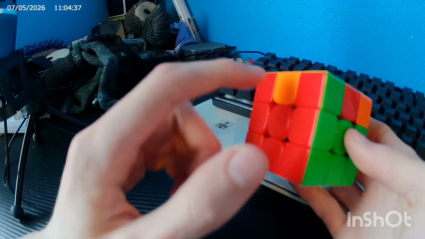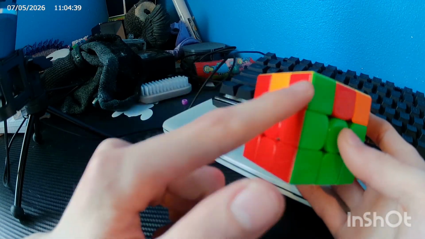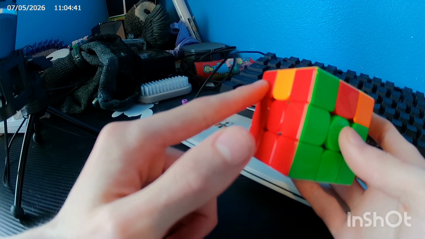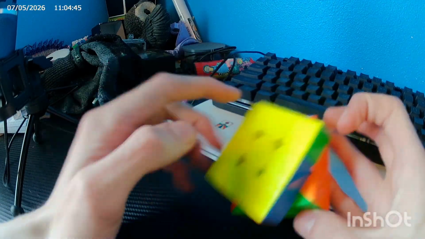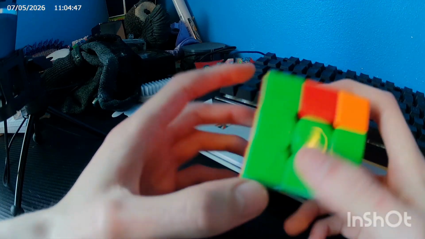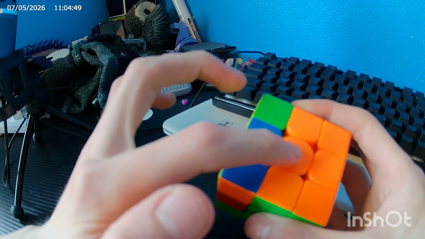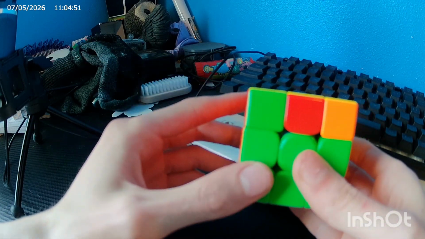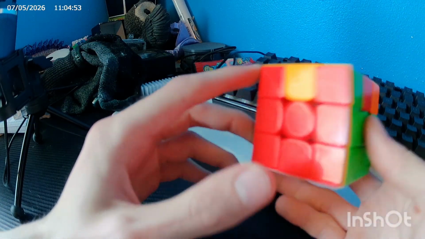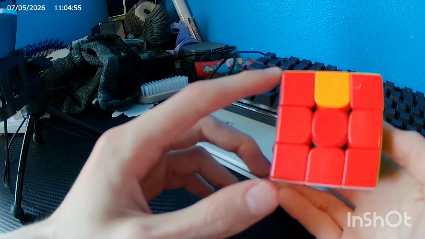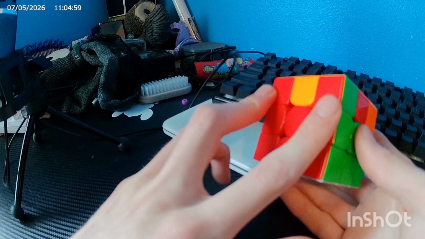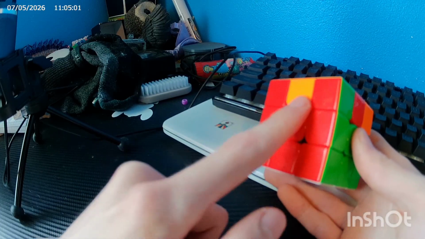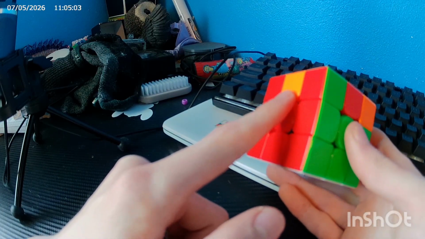After that, look at what your headlights are. For this, you kind of need to know what opposite colors are. So green is opposite of blue, yellow opposite of white, red opposite of orange. You don't need to know the exact color scheme, you just need to know what's opposite of what. And you need to know H-perm or T-perm. This block, I'm going to call an H block because it is headlights with an opposite color in the center.